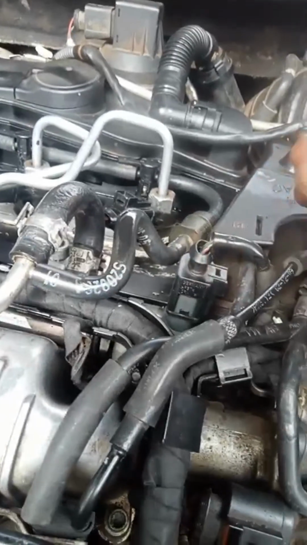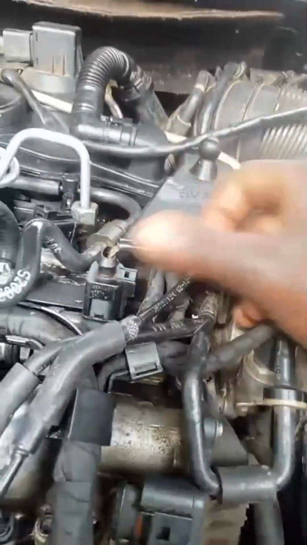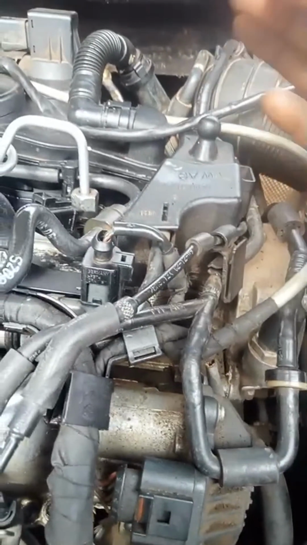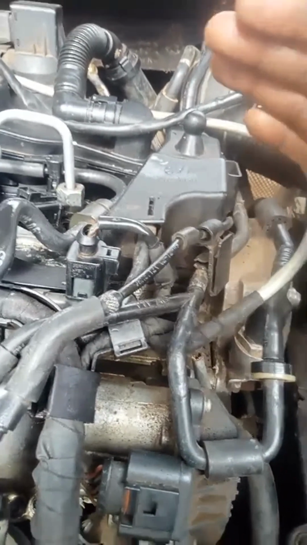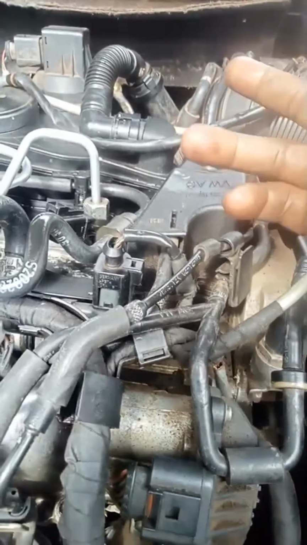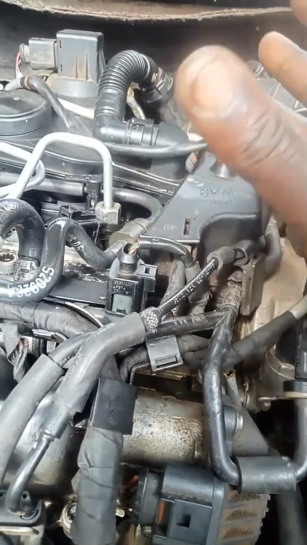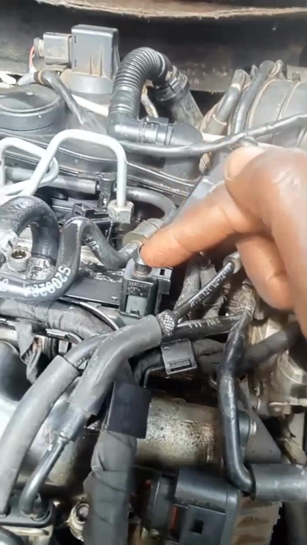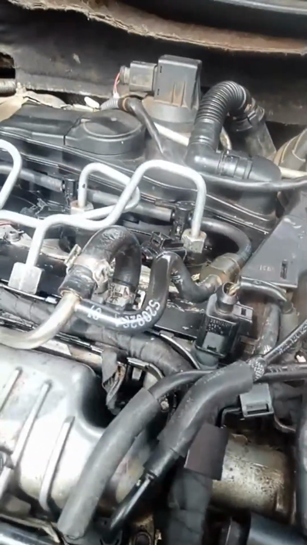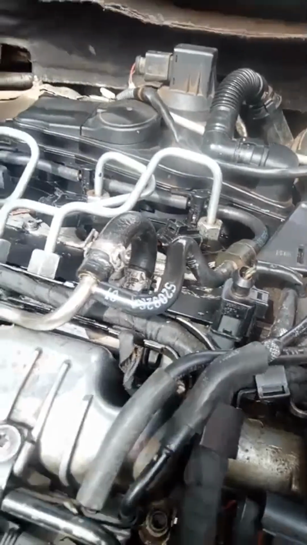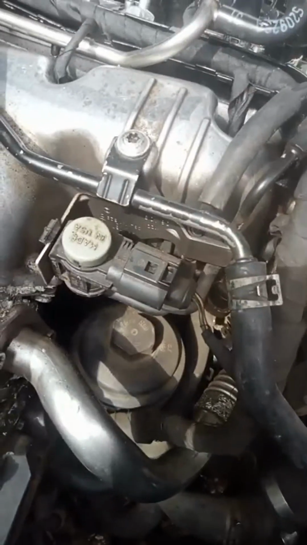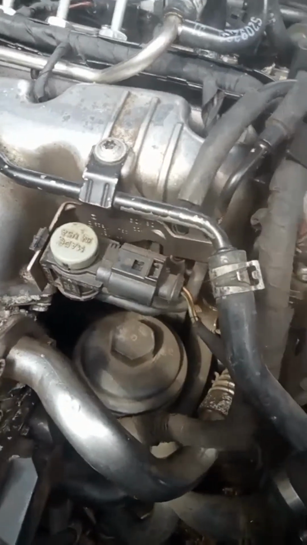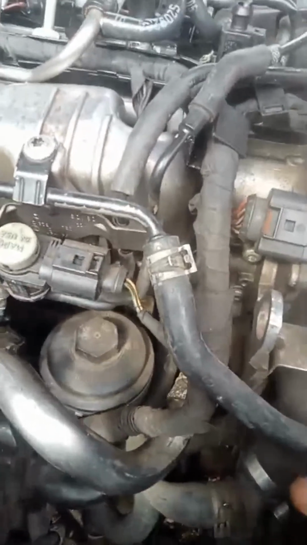Even the regulator switch, the socket was not intact, so that was the main problem. It's very easy to diagnose this vehicle if you follow step by step. So the main problem was the open circuit on the regulator circuit, the switch, and the open circuit on the pump, then the harness attached to the fan blade.